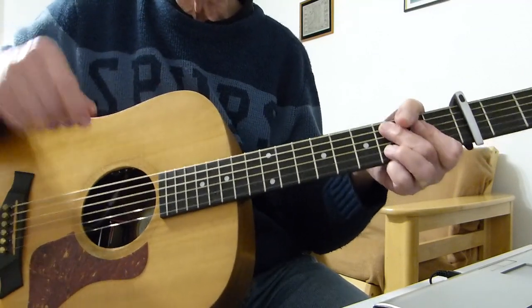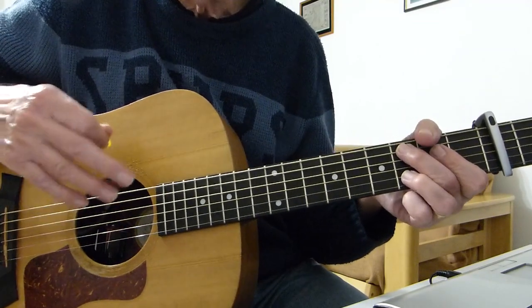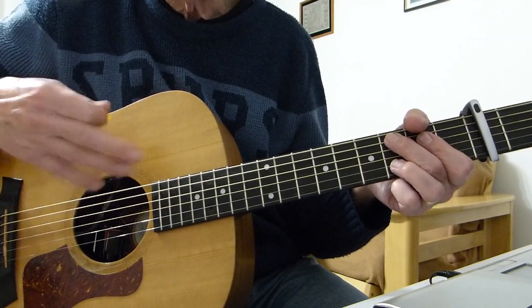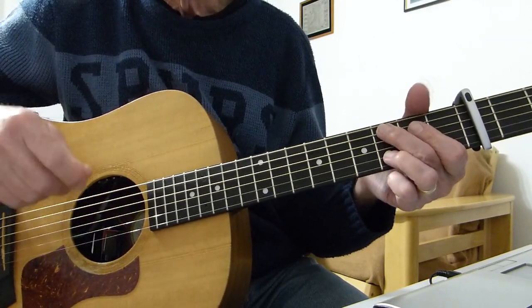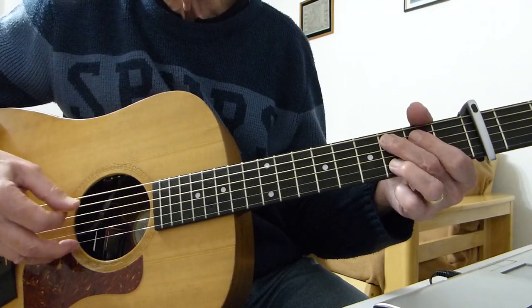Got it? Got the idea? And that is the same, that then starts singing the verse, and that's that you just keep repeating those chords round and round and round for the verse. Okay, so basically if you want to play the bass riff to start with, you can.